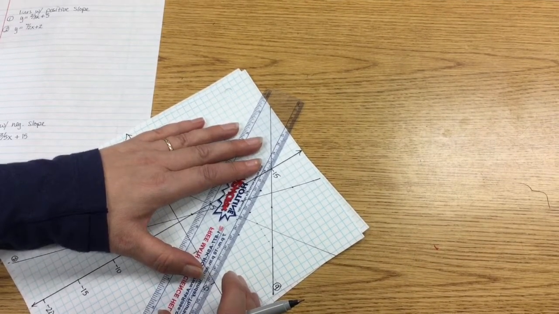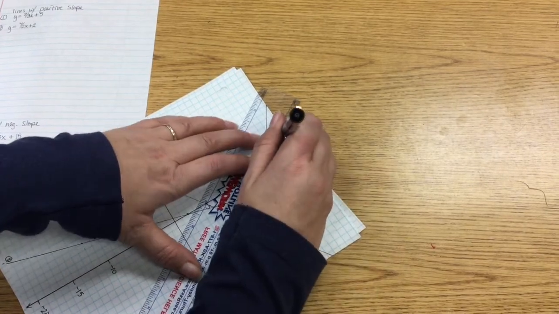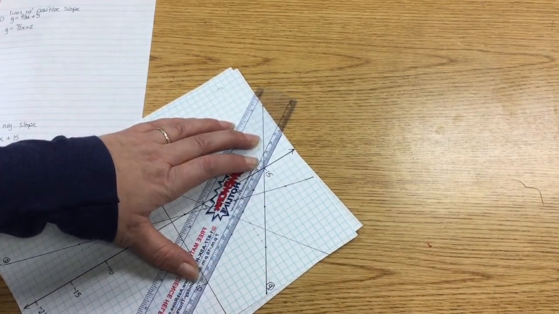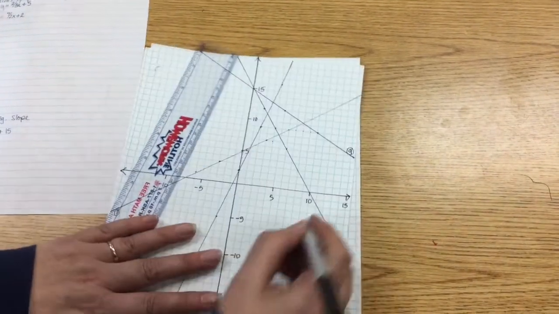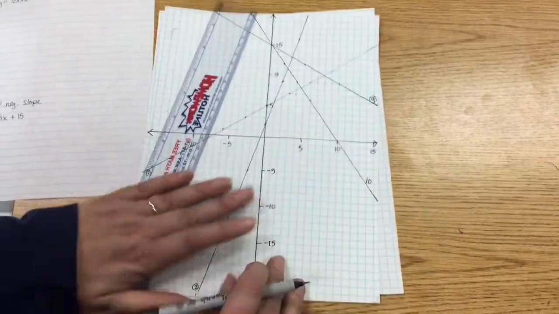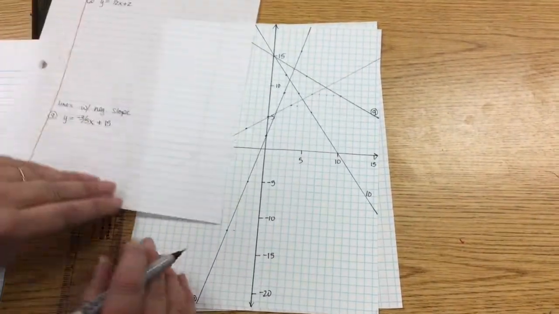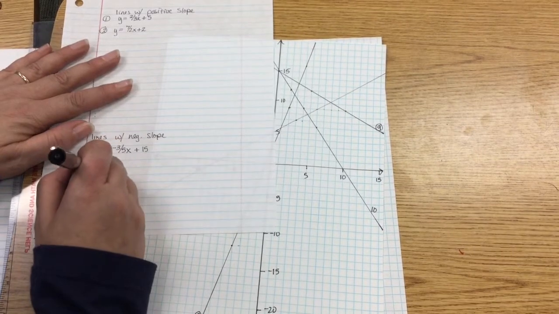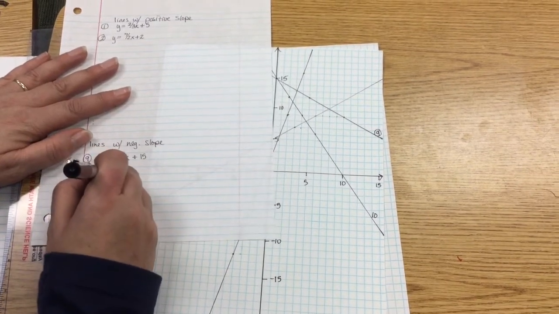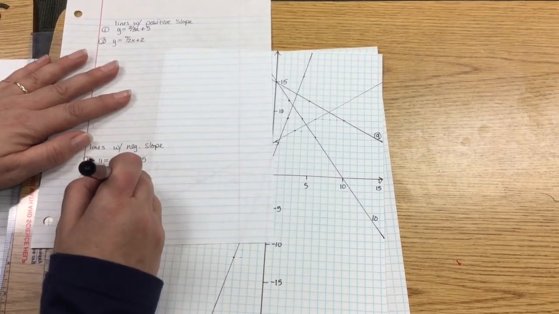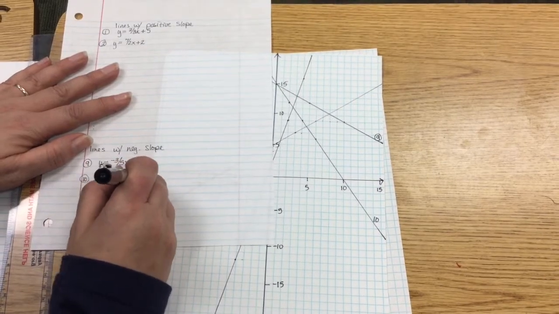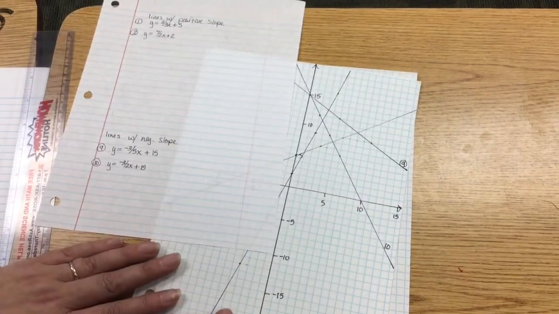I do not recommend doing this with a Sharpie. I'm just trying to do this in Sharpie so you can see it in the video. So this is line number 10. This is the equation for number 10. Y equals, I did -3/2 x plus 15.